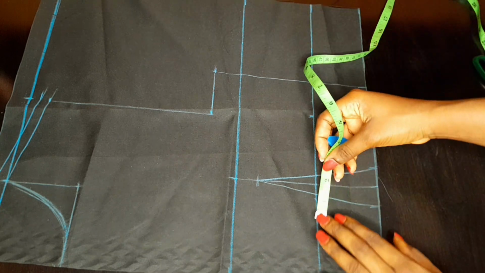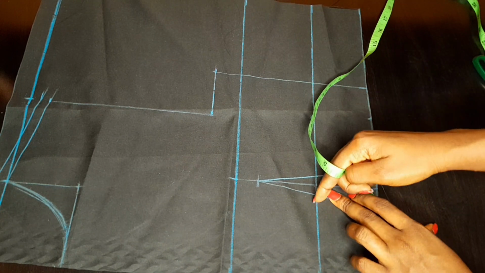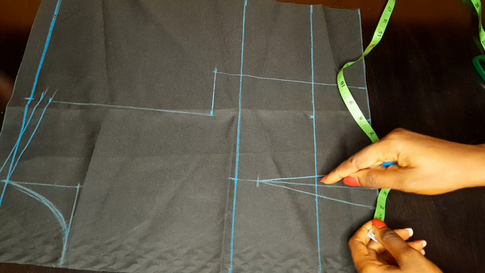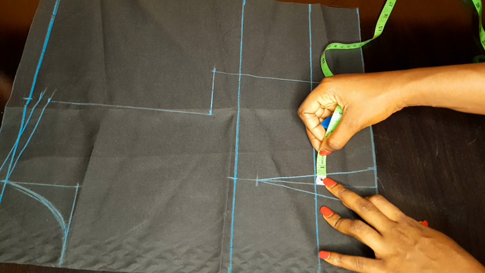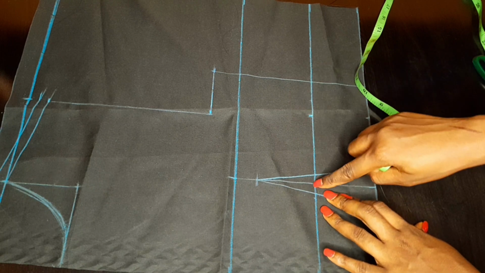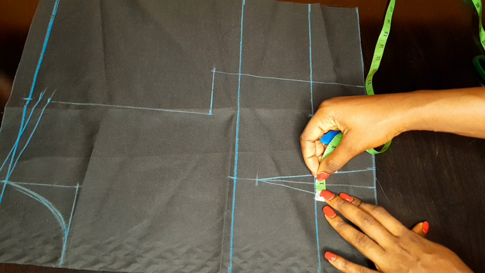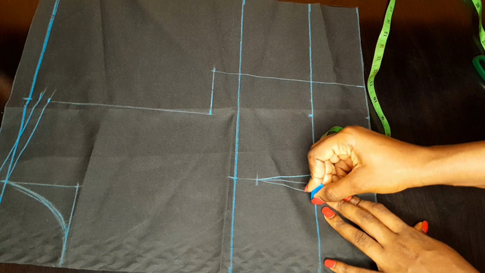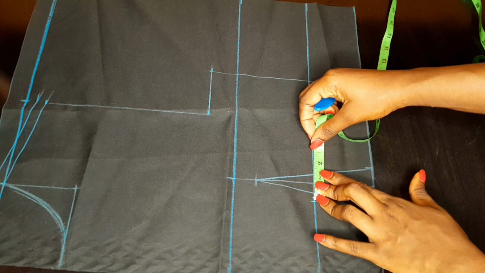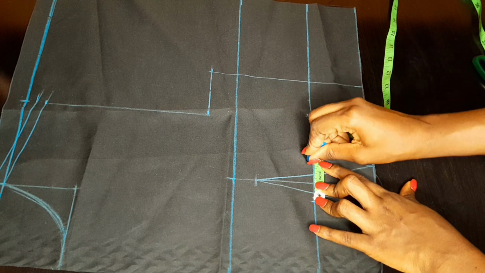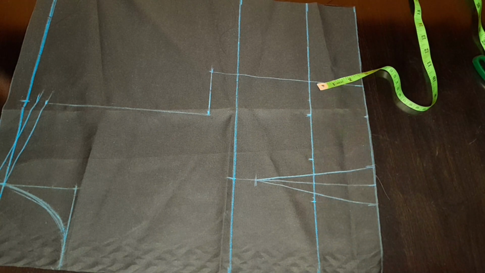So I have about 2.1 left. Towards the right, I want to share that 2.1. Towards the right, I will be marking about 0.75, and whatever I have left, I will mark it. I want to take more at the underbust region.